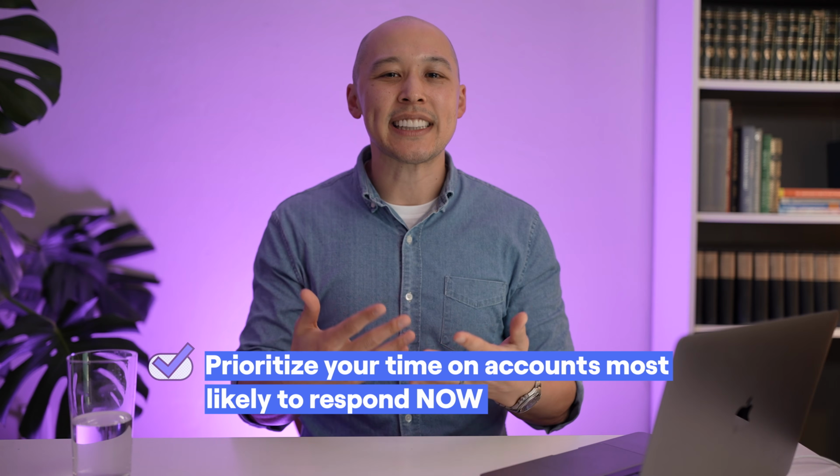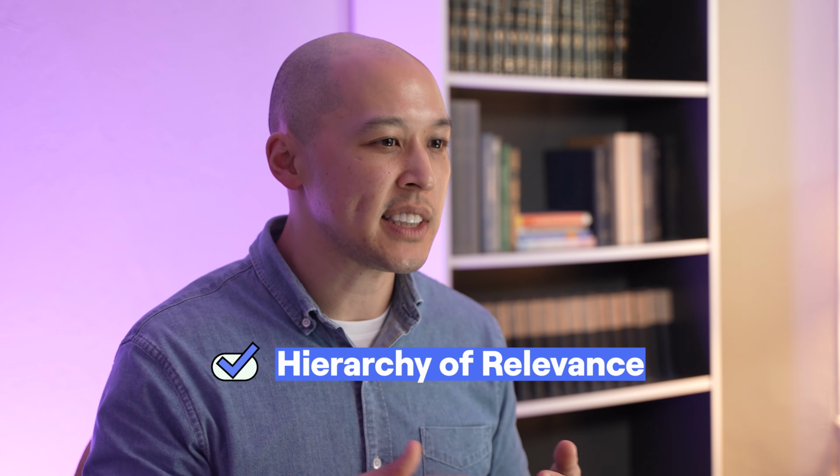So the key idea here is it's not about productivity and increasing how many touches that you can put out or how many accounts you can reach out to. It's really about narrowing this down and prioritizing where you spend your time. So the first thing that we need to talk about is what I refer to as the hierarchy of relevance. So this is going to inform your segmentation strategy. There's this saying that the list is the strategy.